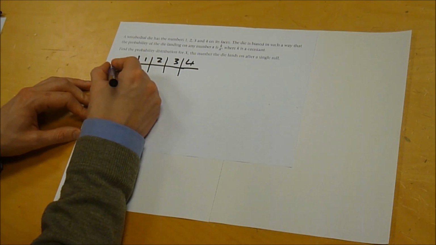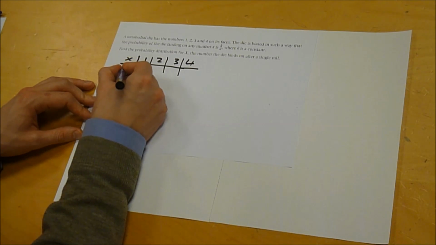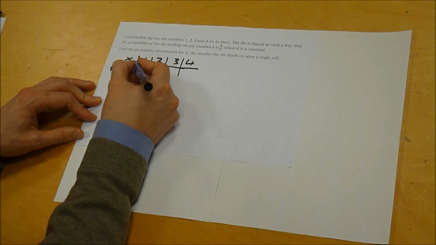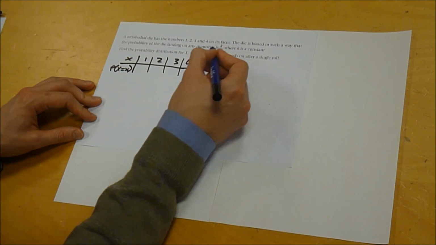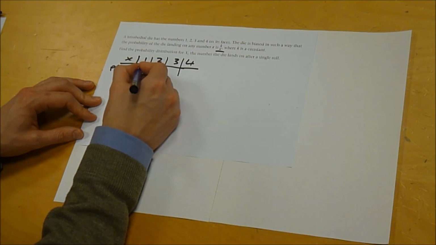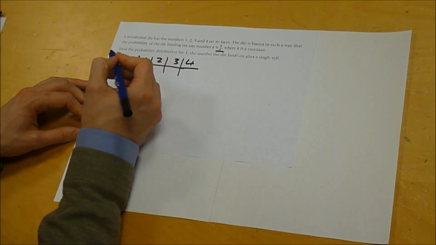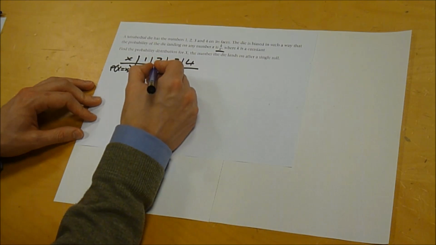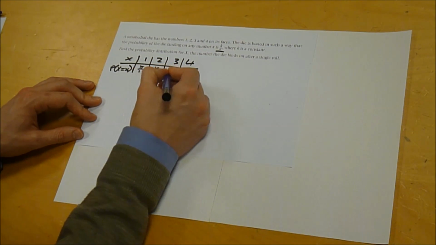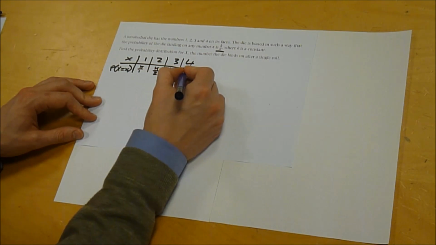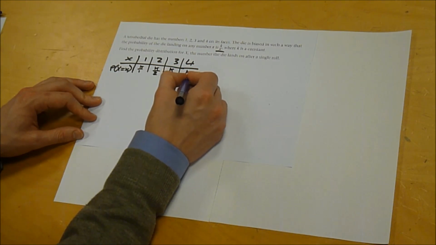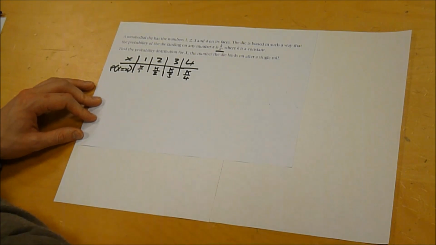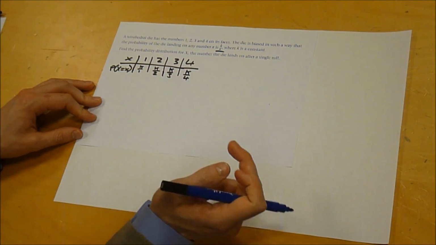And the probability of X equaling x, well it says it's k over x. So when x is 1, that's k over 1, or just k. When x is 2, that's k over 2, k over 3 for when x is 3, and unsurprisingly k over 4 when x is 4. Now the way I'm going to work out what k is is using the fact that we know that all of these probabilities add up to make 1.